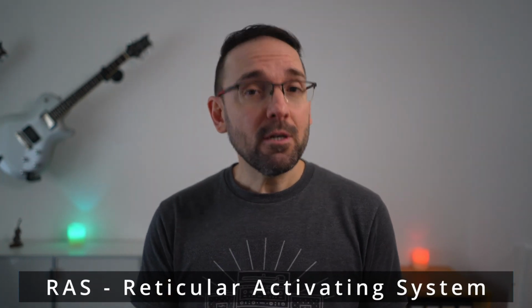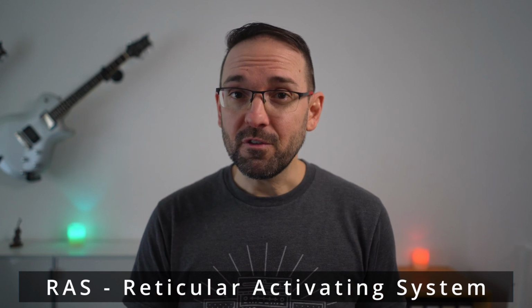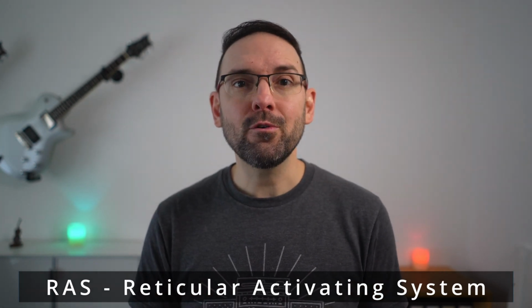So let's start by talking about the RAS. What does it do? Well, it is part of your brainstem, and one of its functions is to filter out unimportant information. Basically, we receive a load of information from our senses at every given moment, but we are not aware of all this information unless we force ourselves to put attention to it, or our RAS deems the information important and sends it to our awareness.